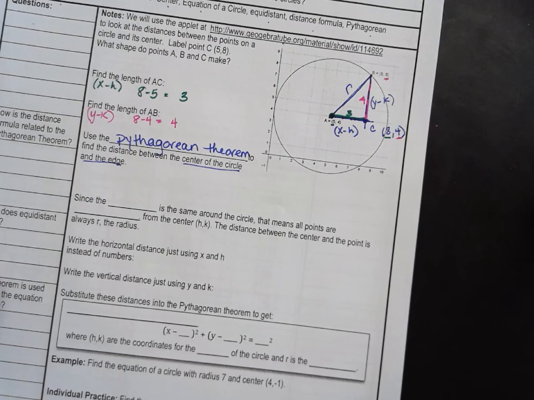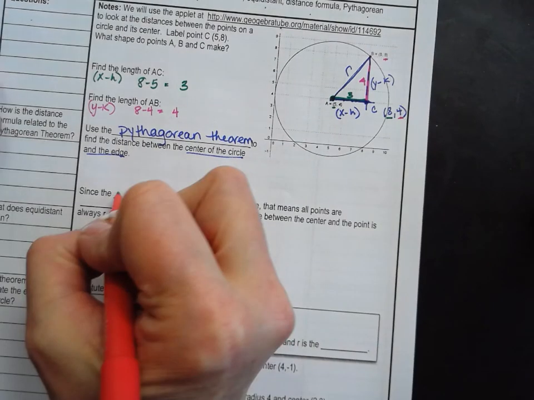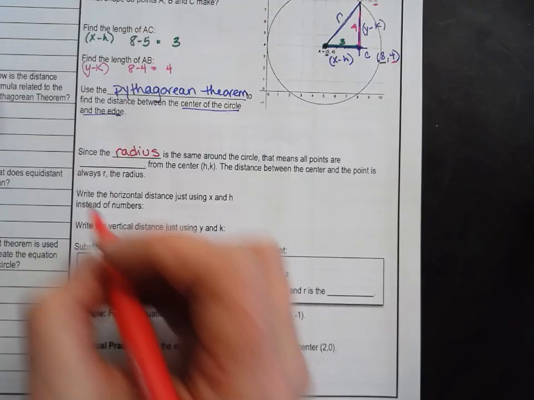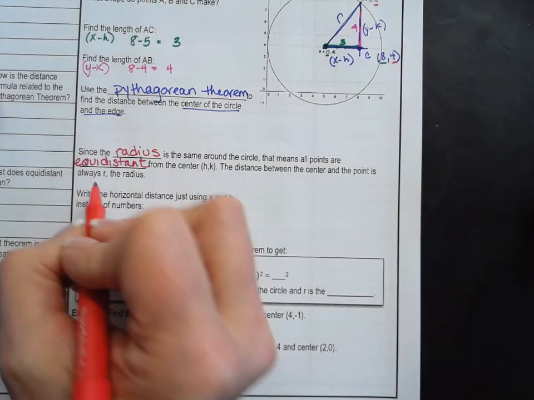All right, so since our radius is the same around the circle, that means all points are equidistant from the center. And the distance between the center and the point is always the radius.